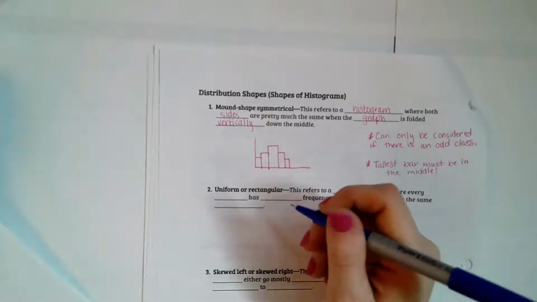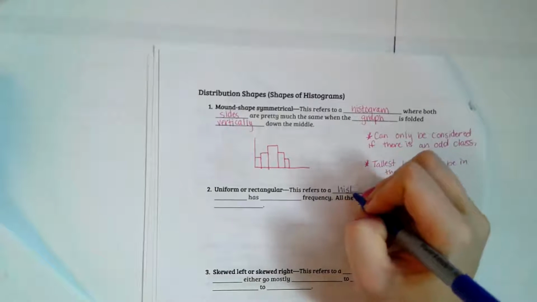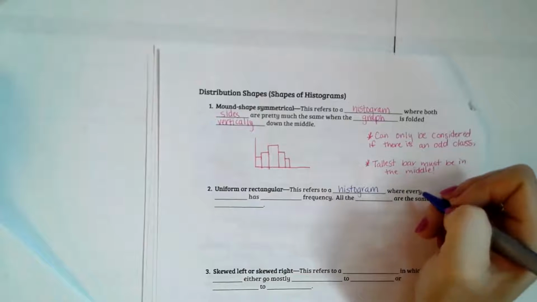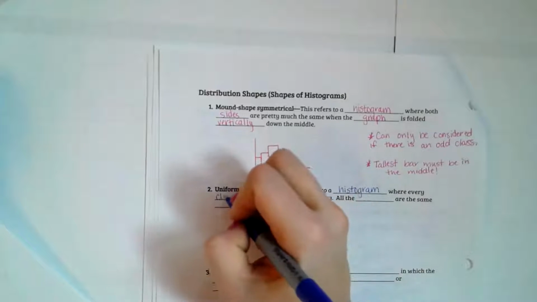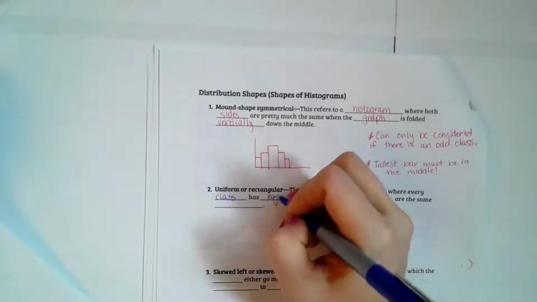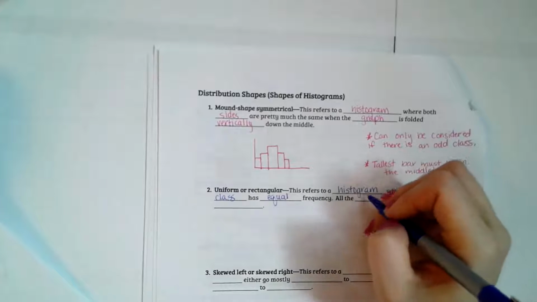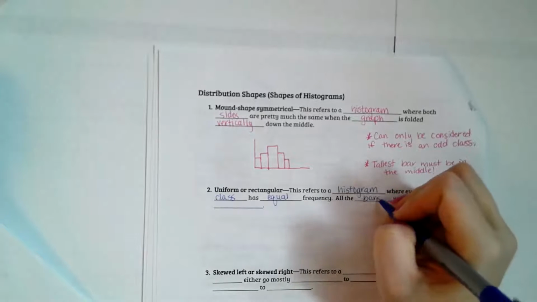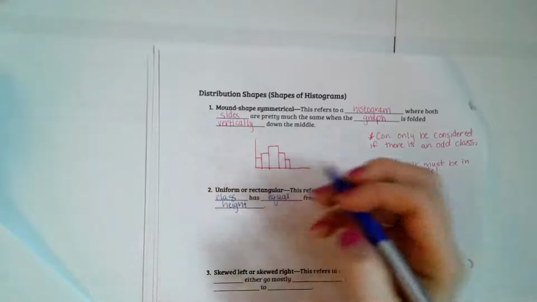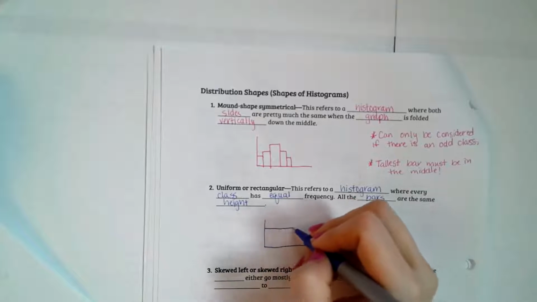So a uniform or a rectangular refers to a histogram where every class has an equal frequency, meaning that all the bars are the same height. So when you have one that looks like this.